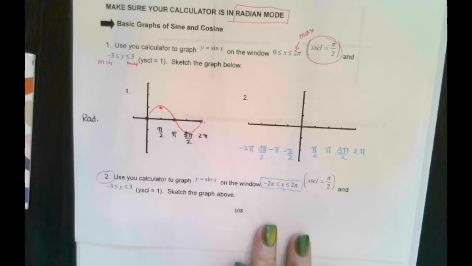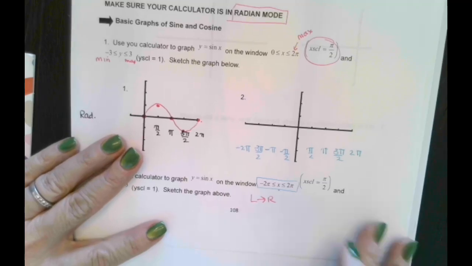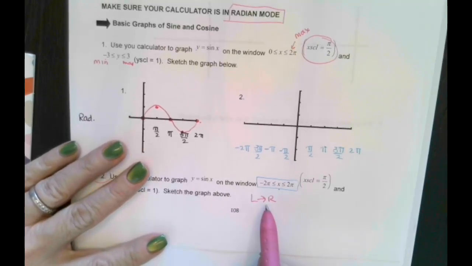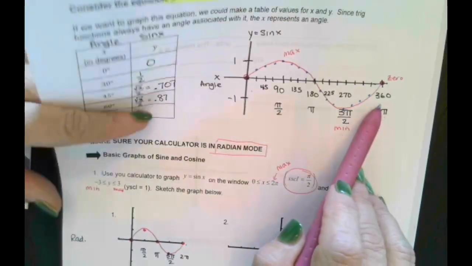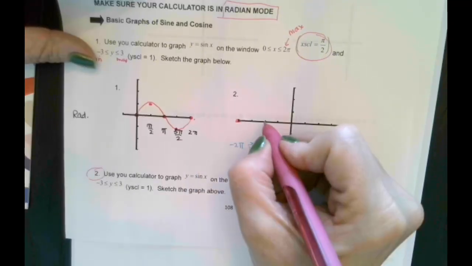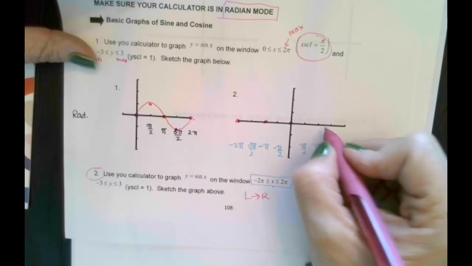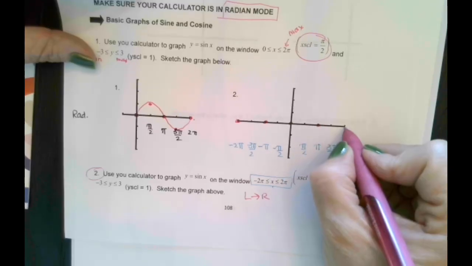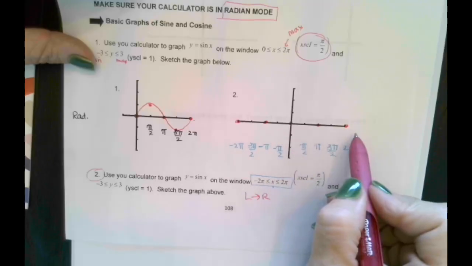All right, so when we sketch our graph, we are always going to go from left to right. Everything that we do, we're going to go from left to right. So I know that my zeros happen on all of my pi's, right? 0, 1 pi, 2 pi. So that means I'm going to have a 0 here at negative 2 pi. I'm going to have a 0 at negative pi, a 0 at 0, a 0 at pi and a 0 at 2 pi. So these are all of the times I'm going to cross the x-axis.